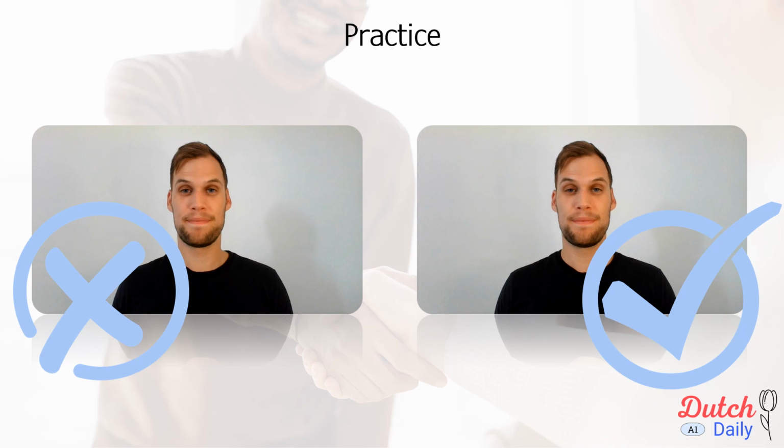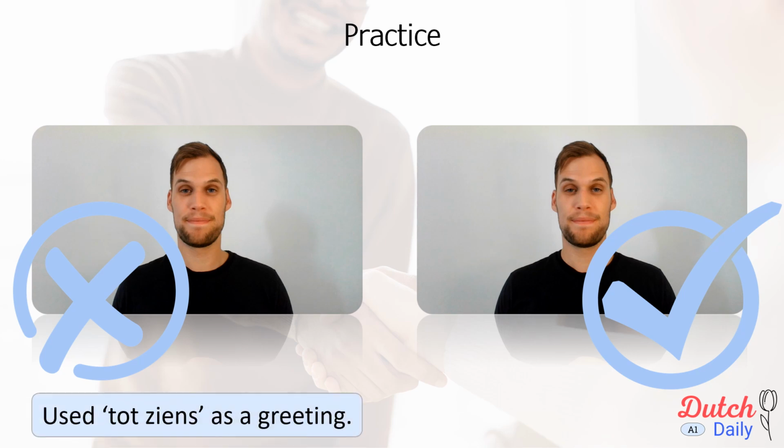So the mistake in introduction number 1 on the left was that I used tot ziens as a greeting. And you don't start your introduction with it. You can end it with tot ziens, but you don't start it with tot ziens. So that's why introduction number 1 was incorrect and introduction number 2 was correct.